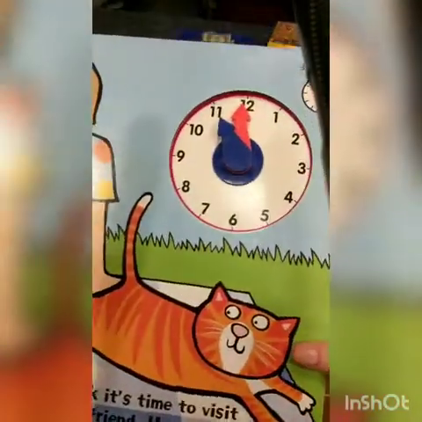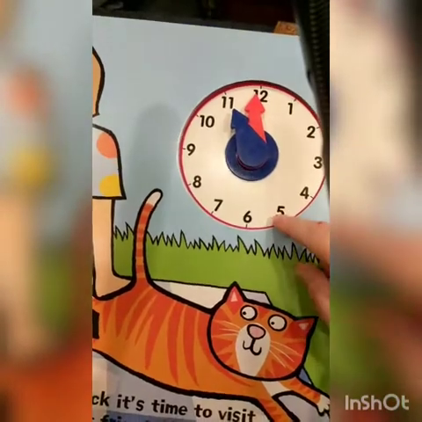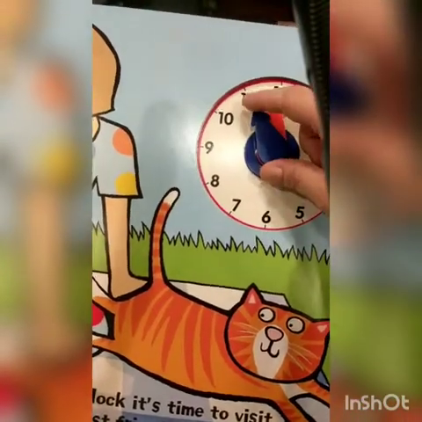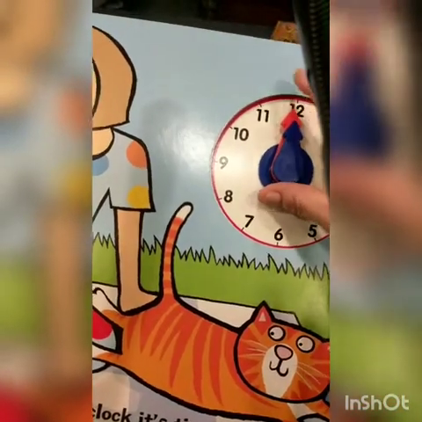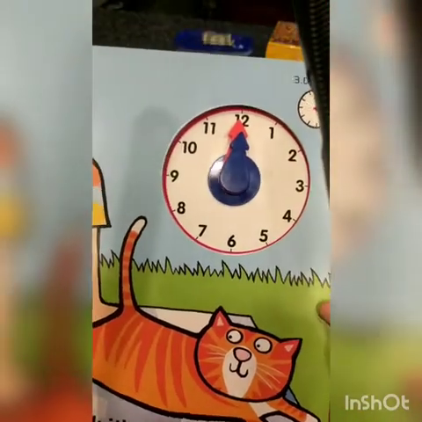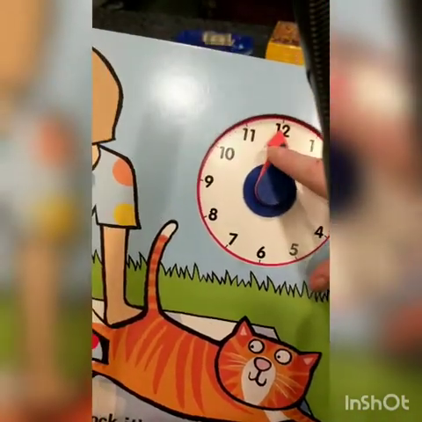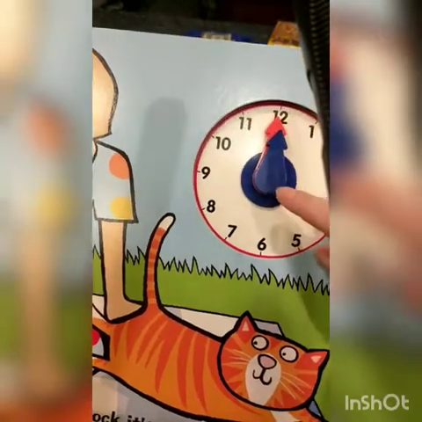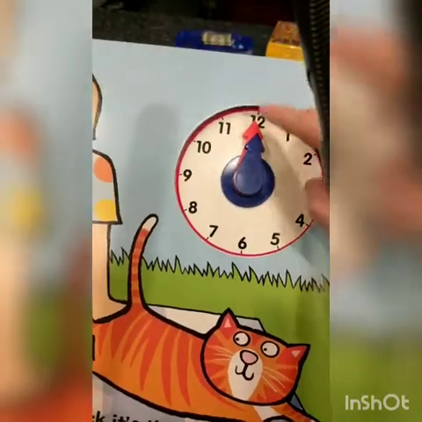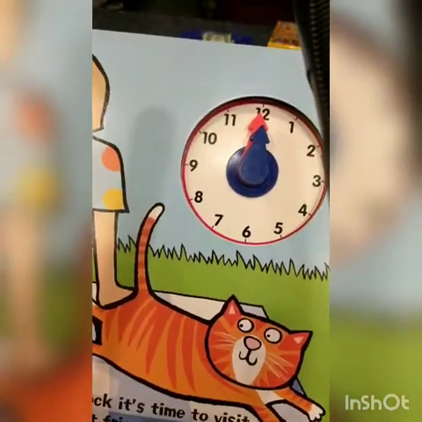Let's see if we can make this clock show 12 o'clock. So we're going to take the little hand, the hour hand, and we're going to point it up to the 12. And the minute hand is going to stay pointing up at the 12 as well. So now we have 12 o'clock. Both hands are pointing up at the 12.